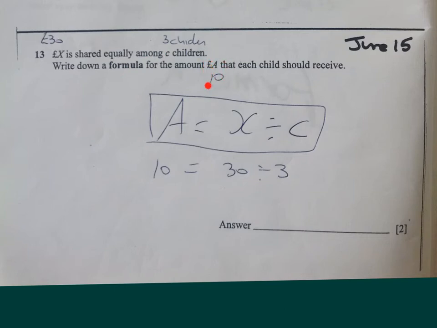Each child would get 10. So A is how much each child gets. So that's 10 equals X, the amount of money that they had, which is 30, divided by C, which is the number of children, which is 3. So the formula is A equals X divided by C. You get the tenner because you've got 30 divided by 3. Put the numbers in to help you, but that's the formula. Just follow it as you see it. Don't be put off by it and see if you can work it out.